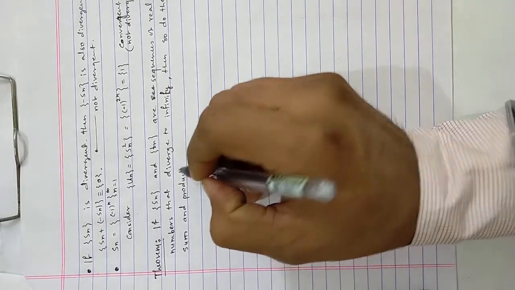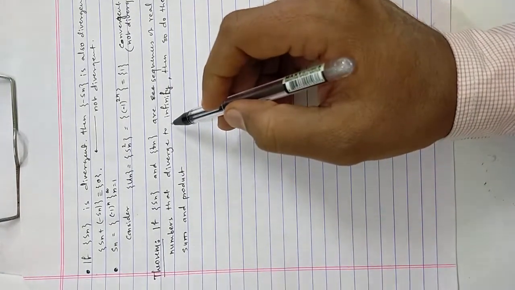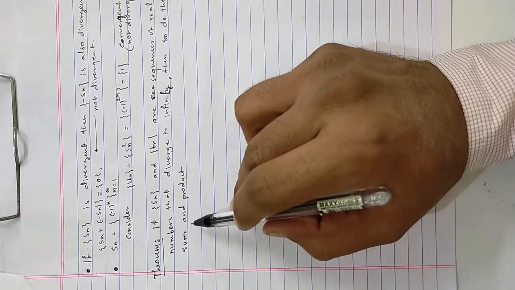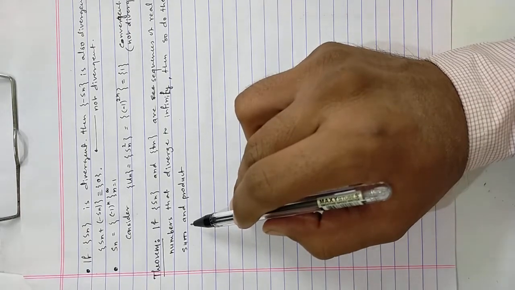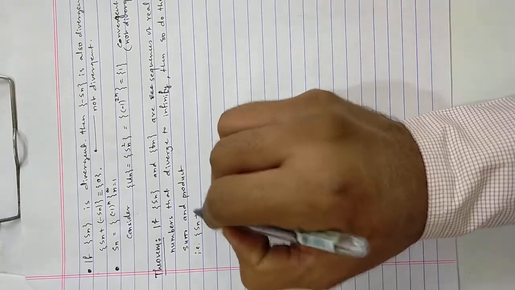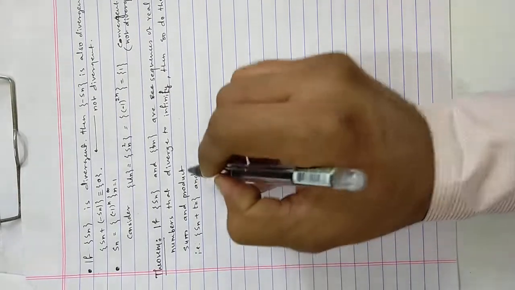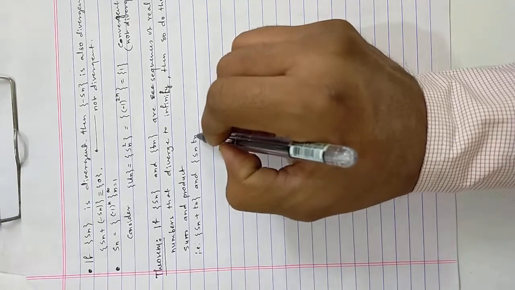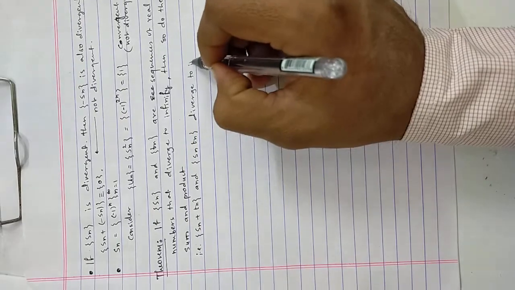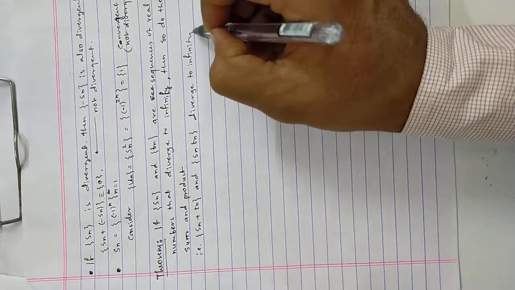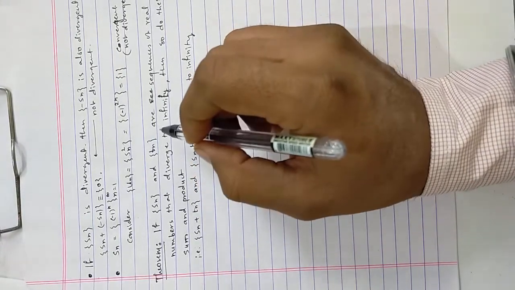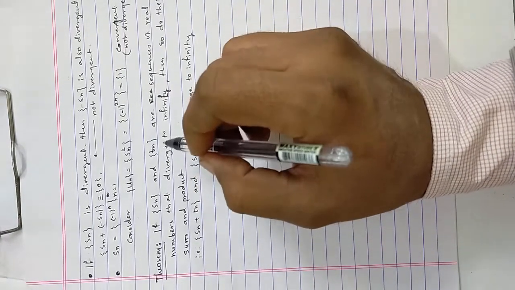That means if the two sequences diverge to plus infinity, in this case their sum and product will also diverge, that is, sequence Sn plus Tn and sequence Sn into Tn diverge to infinity. So this is the case that Sn and Tn both should diverge to plus infinity.